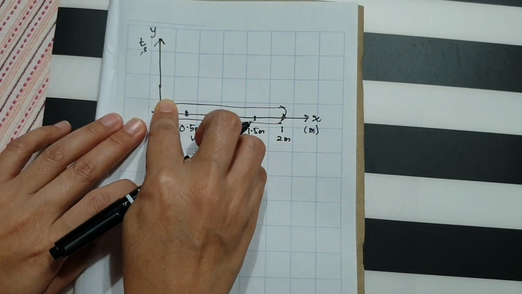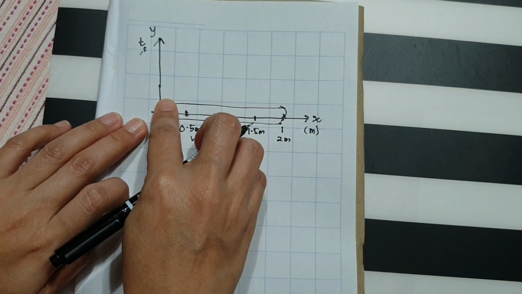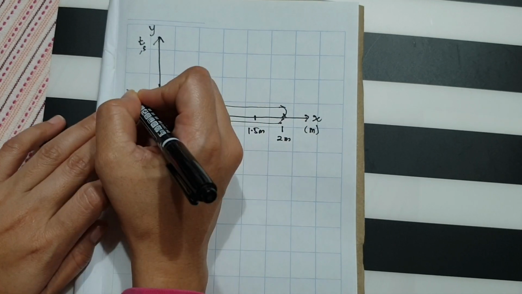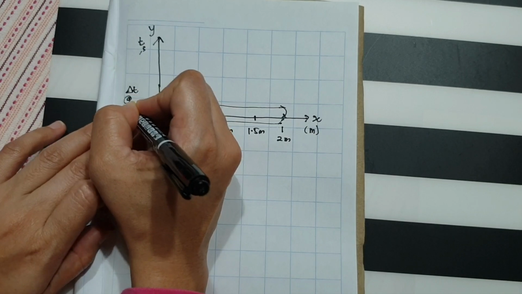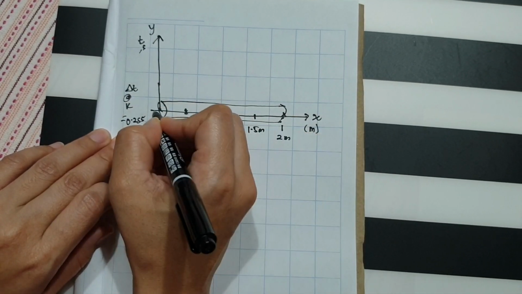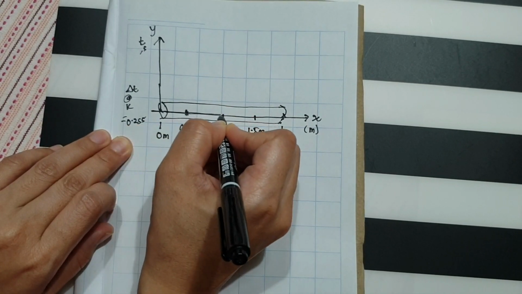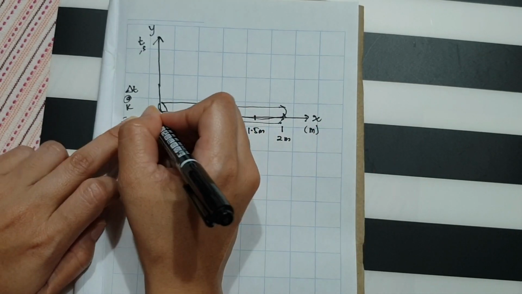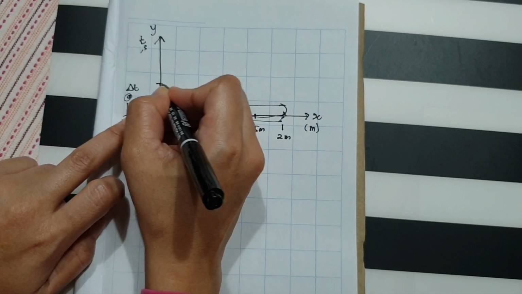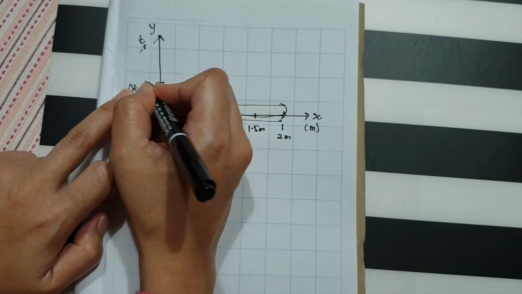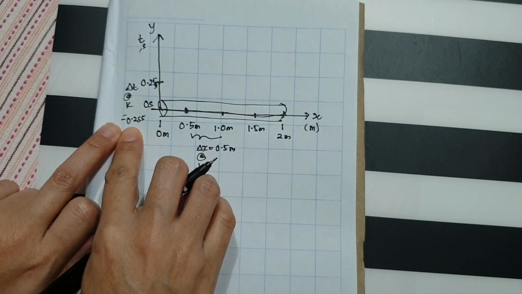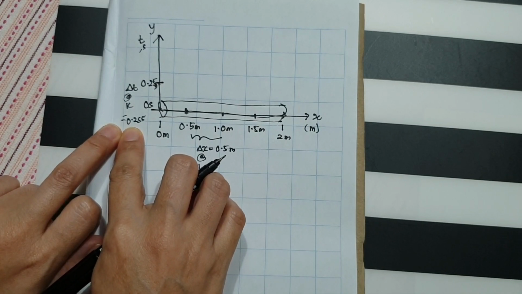On the y-axis, it's given that delta t, or the k value, is 0.25 second. The first line over here is considered your initial condition at 0 second, so you will have another line which represents 0.25 second, because your interval is 0.25 second, given by the question.